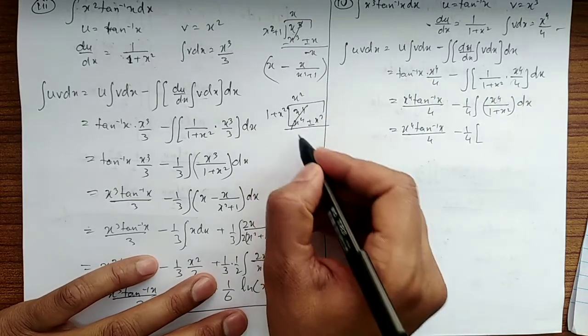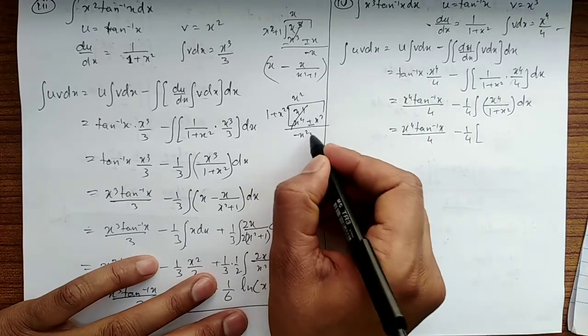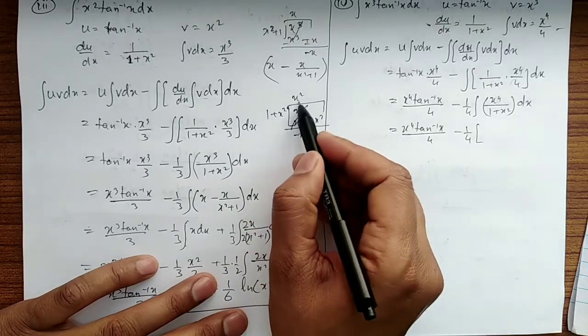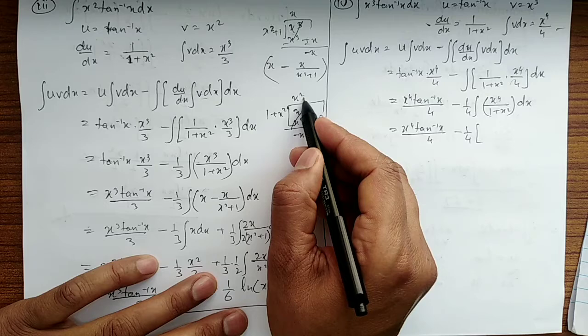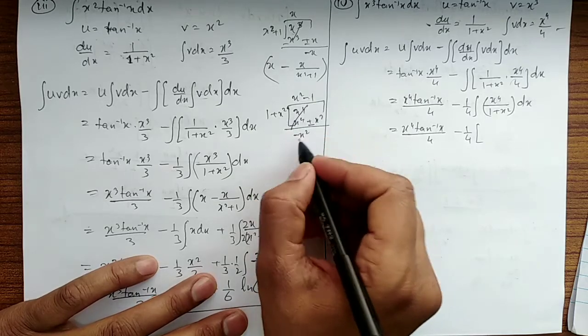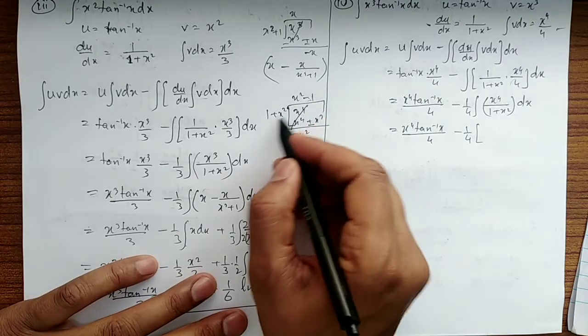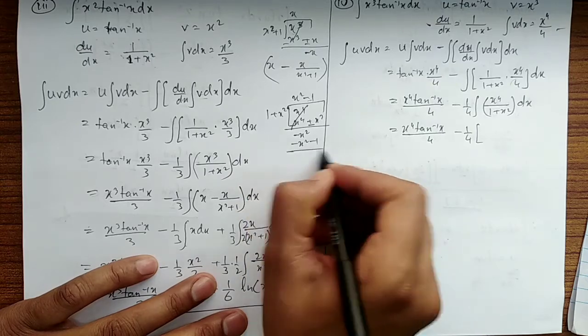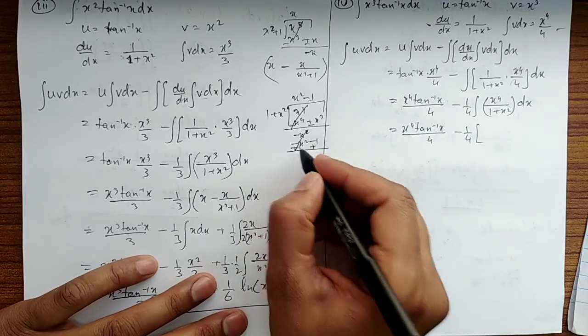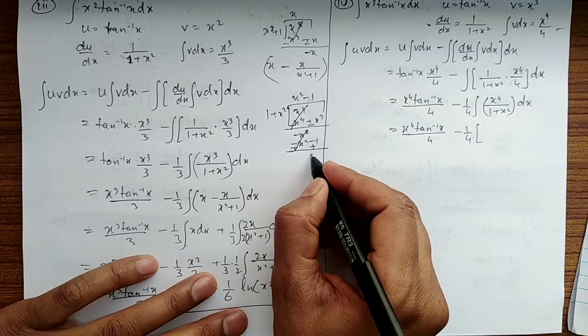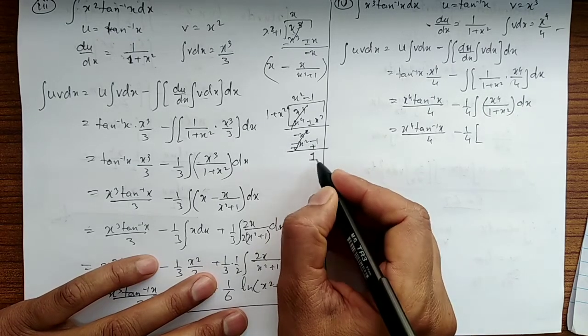Subtracting, that will give us minus x square, then minus 1, and minus into minus 1 gives plus. Here the terms cancel out, and we are left with plus 1 as a remainder.